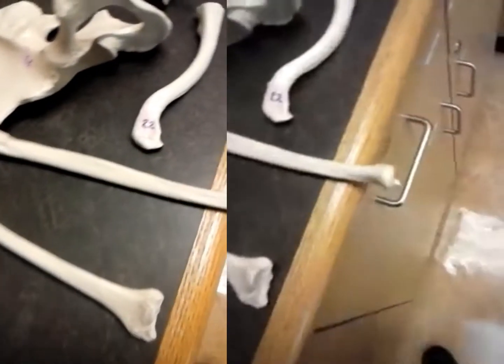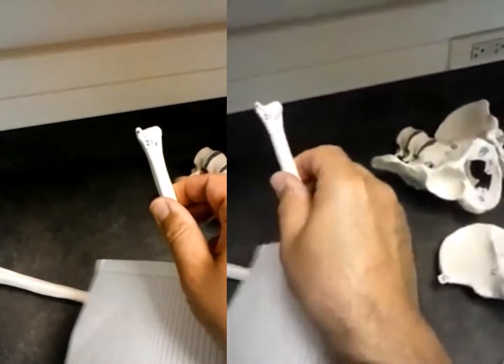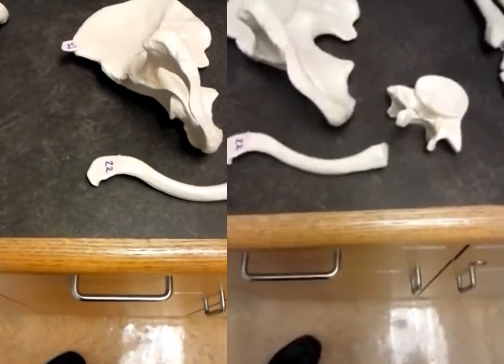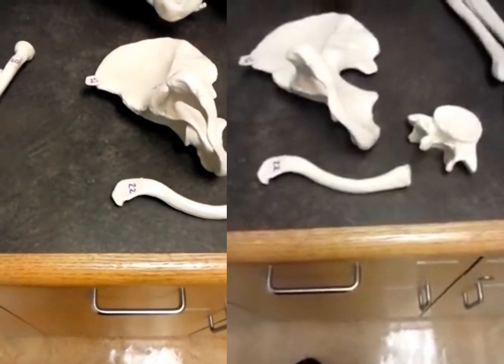There it is, 21. That part sticking out right there is the styloid process of the ulna. True or false? 22, this is the clavicle. True or false?